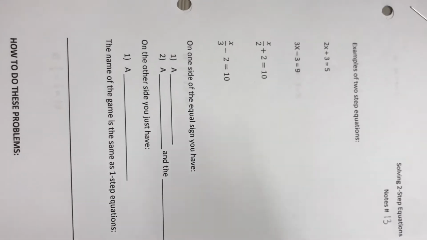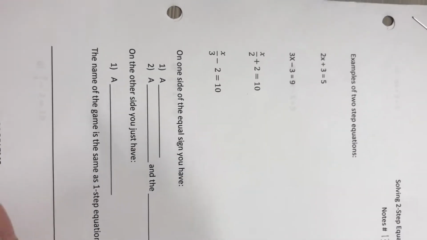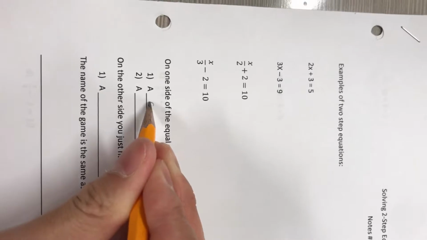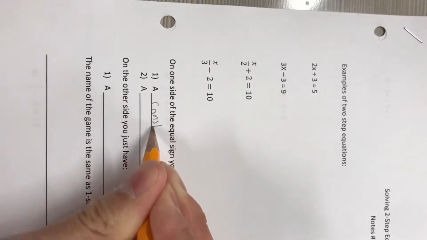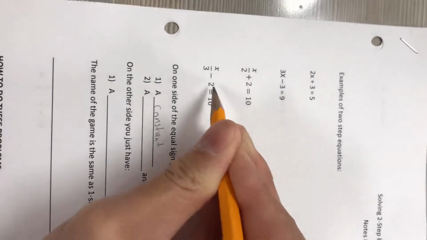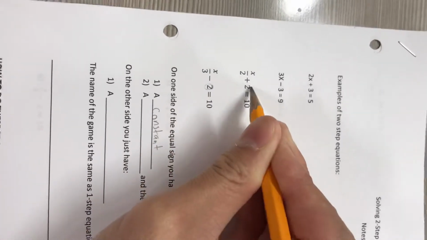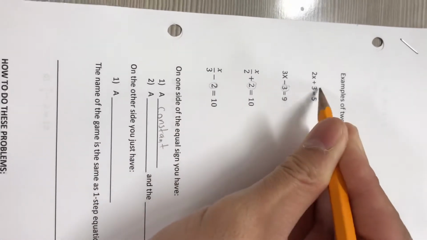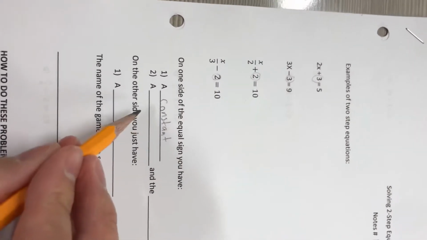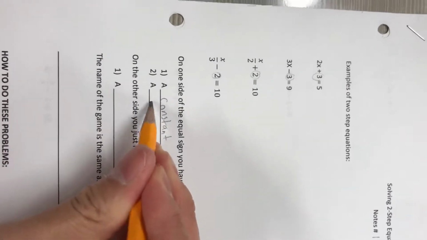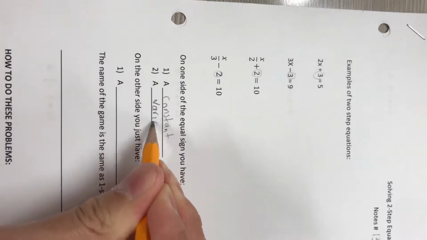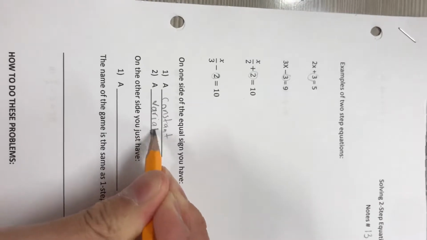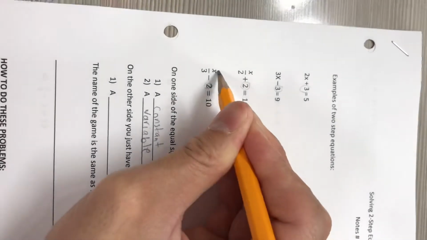So on one side of the equal sign, you have a constant, aka one of these things. And on that same side, you have a variable, one of these things.